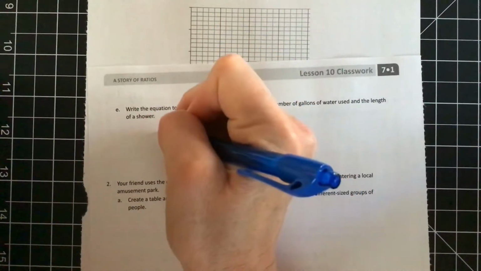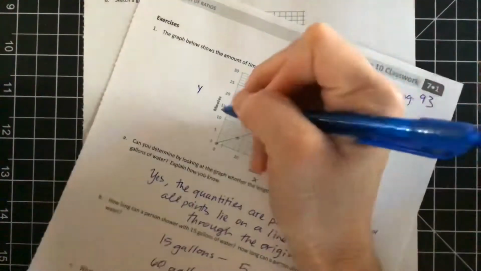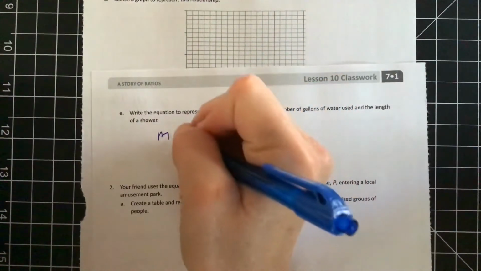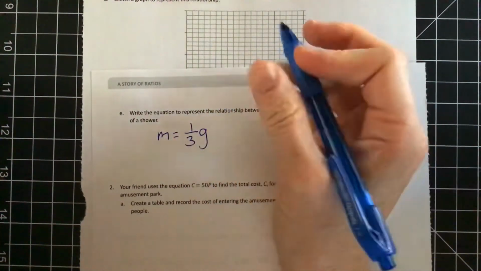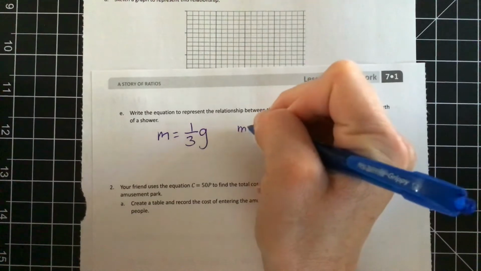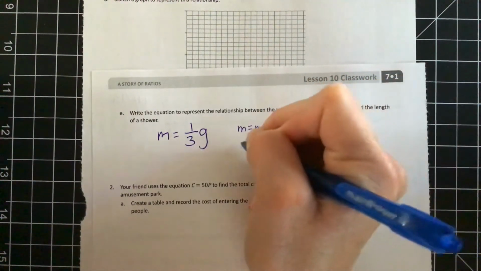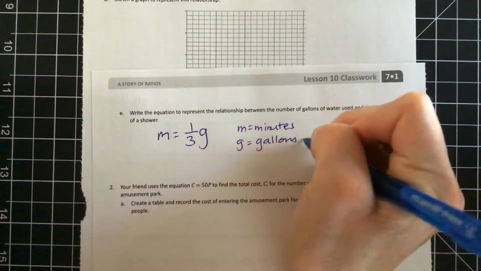So minutes and gallons, let's use M and G. So the minutes is equal to 1/3 times the number of gallons, okay? And that's for M is minutes, G is gallons of water.